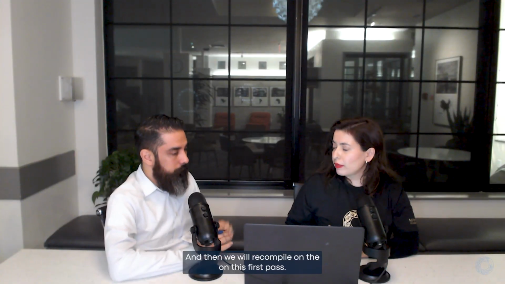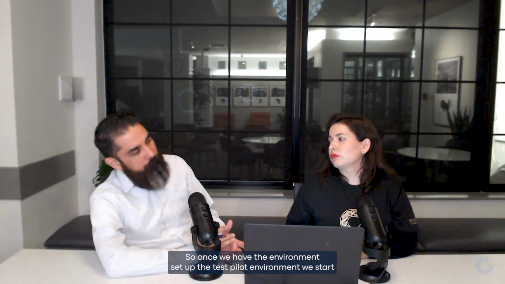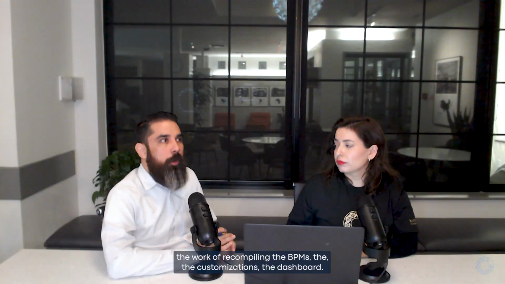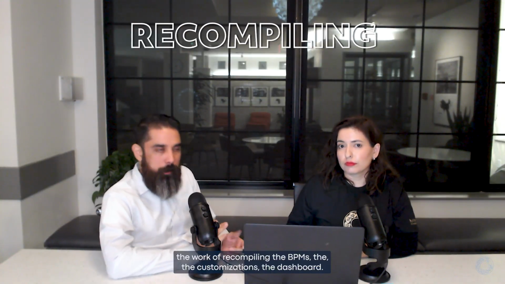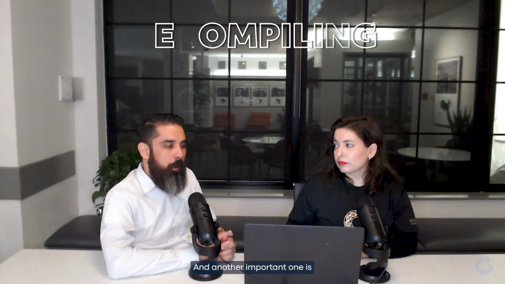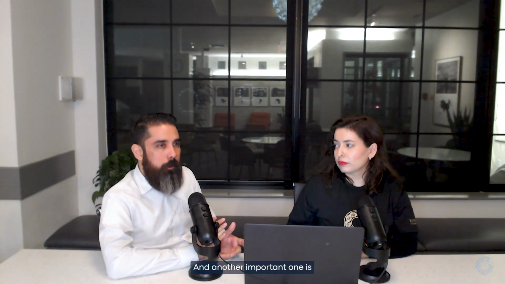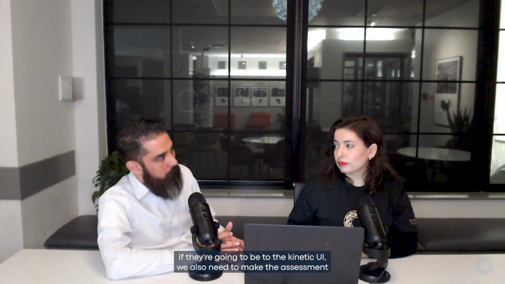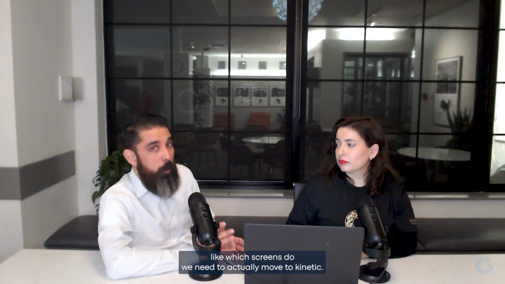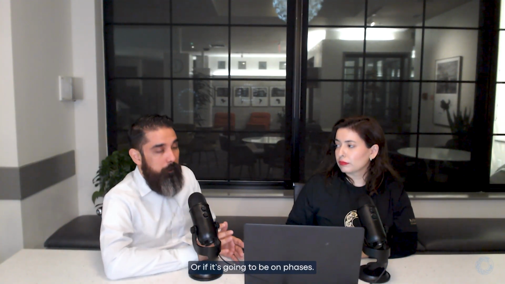And then we will recompile on this first pass. Yes. All these custom items. Yes. So once we have the environment set up, the test or pilot environment, we start the work of recompiling the BPMs, the customizations, the dashboards. And another important one is if they're going to move to the Kinetic UI, we also need to make the assessment, like which screens we need to actually move to Kinetic, or if they're going to stay on Classic.